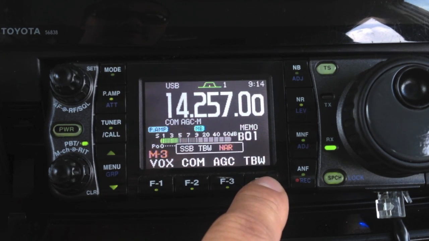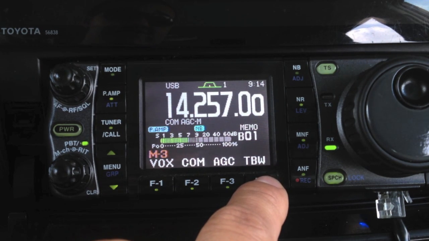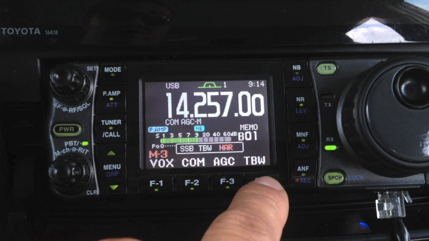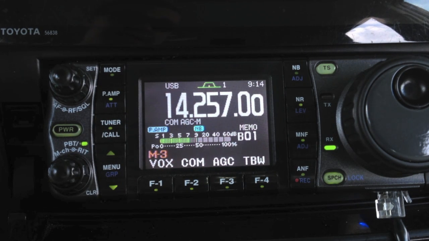Okay, so wide for bass, mid-range for a little less bass, narrow for no bass, basically, is what it's doing for you. So wide for rag chew, mid-range for rag chew when getting to some of the noise, and narrow for DXing or contesting to help you get through all the noise as best as possible. So there you have it. That's how you adjust your single sideband, whether it be HF, VHF, or UHF transmitted audio, and it's a set and forget menu setting.